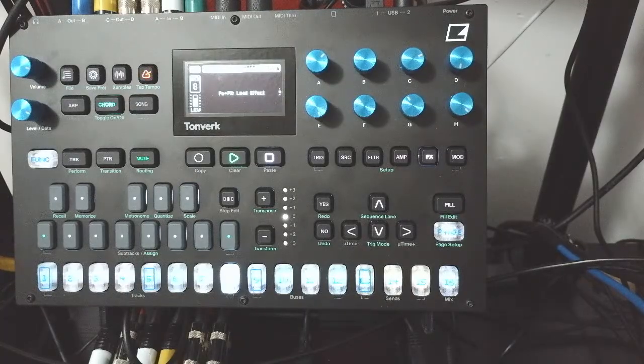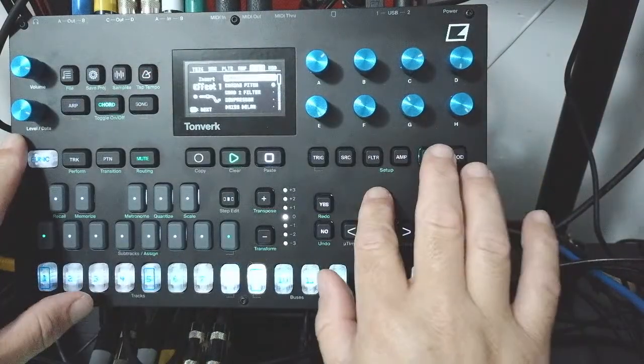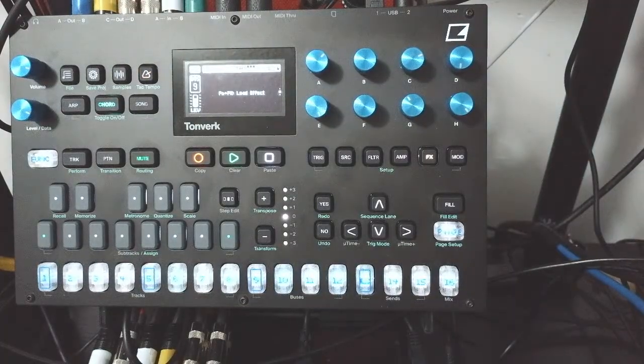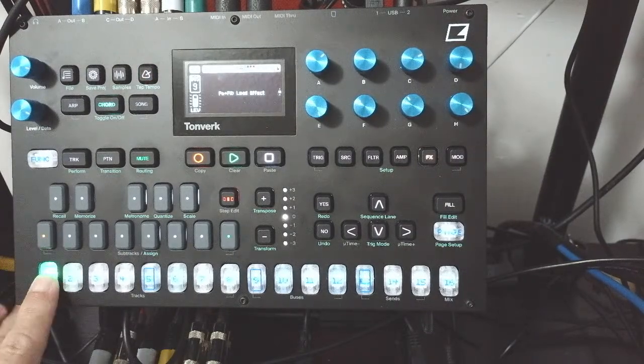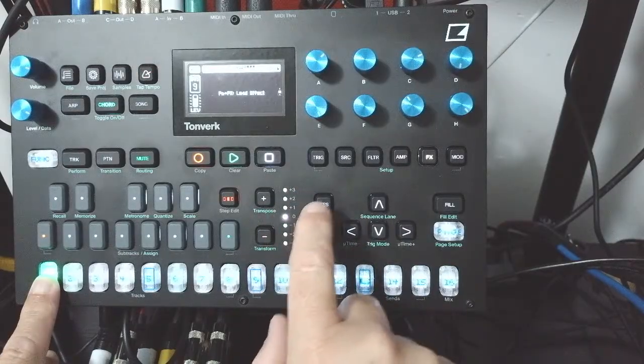Just to show you right quick, you can set up triggers with different effects, right? And then you can hold the trigger and press to audition it.